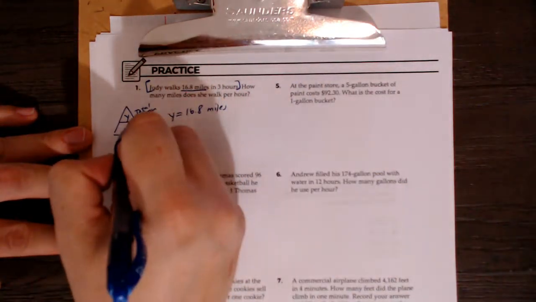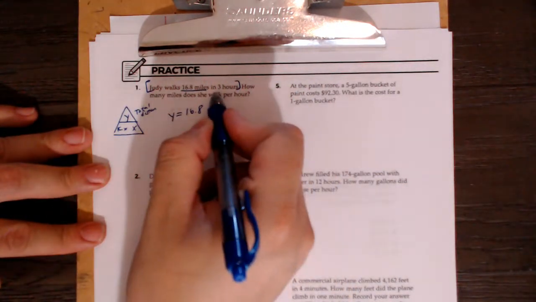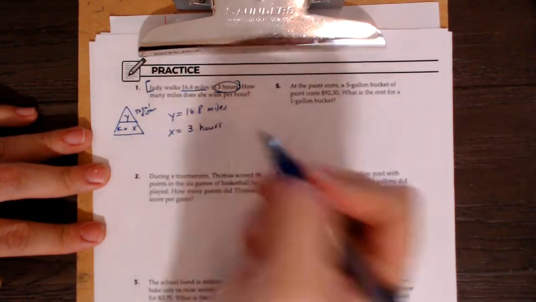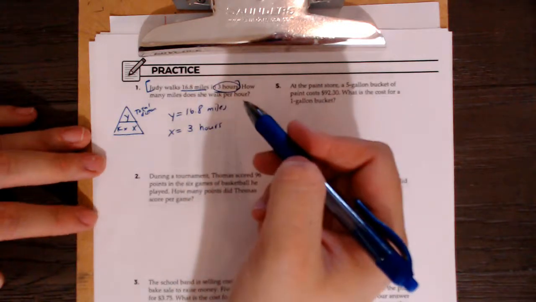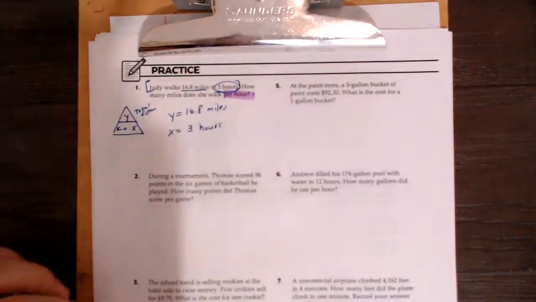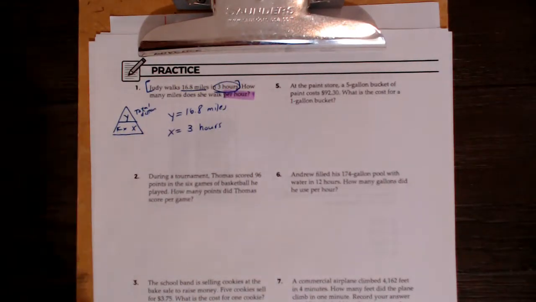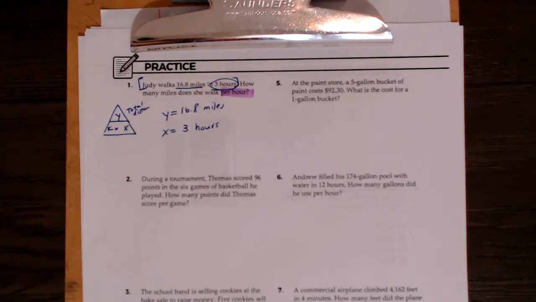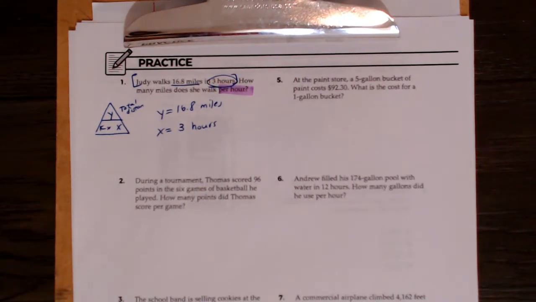X is always time, and time is 3 hours. How many miles does she walk per hour? That means you're looking for each hour, you're looking for 1 hour. What does she walk per 1 hour?